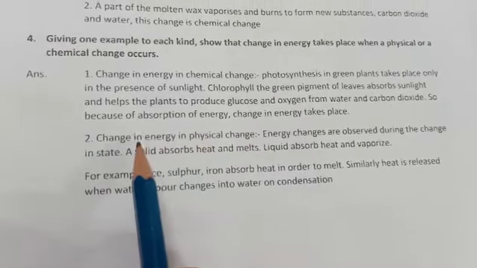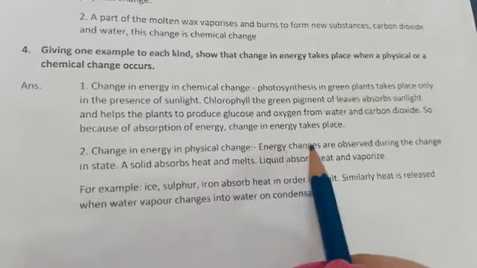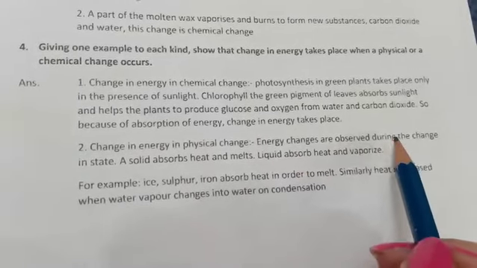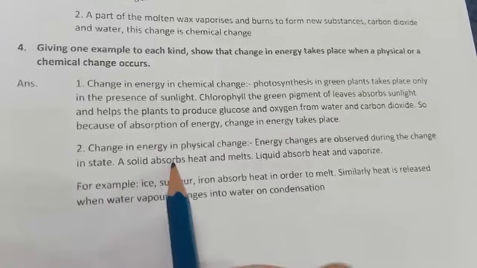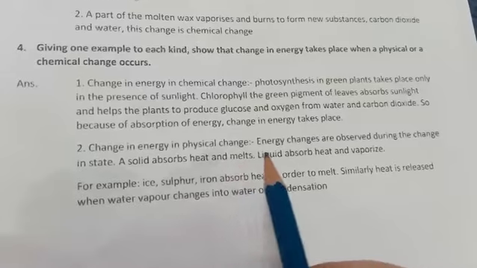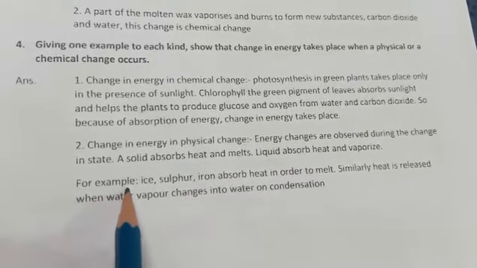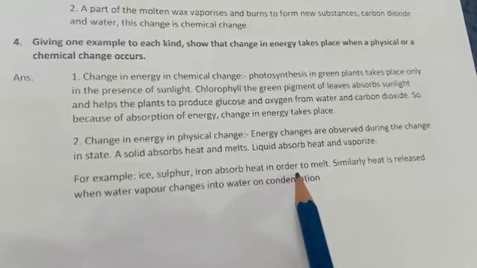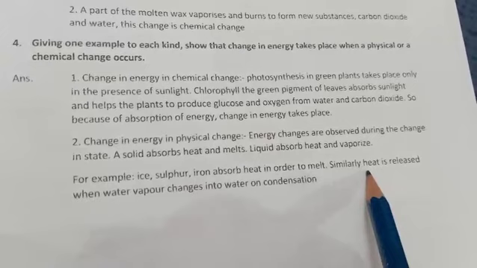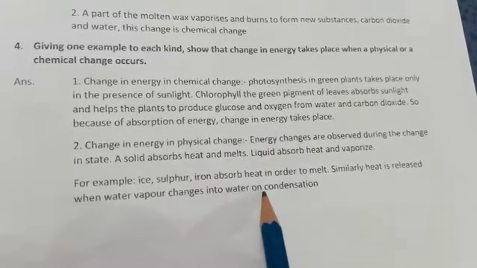Second example, change in energy in physical change. Energy changes are observed during the change in state. A solid absorbs heat and melts. Liquid absorbs heat and vaporizes. For example, ice, sulfur, iron absorb heat in order to melt. Similarly, heat is released when water vapor changes into water on condensation.